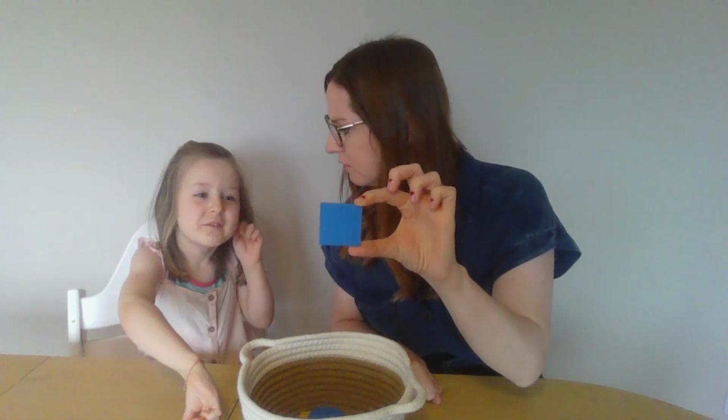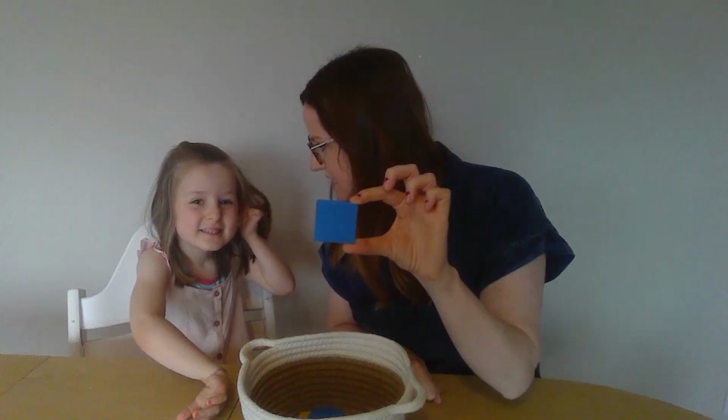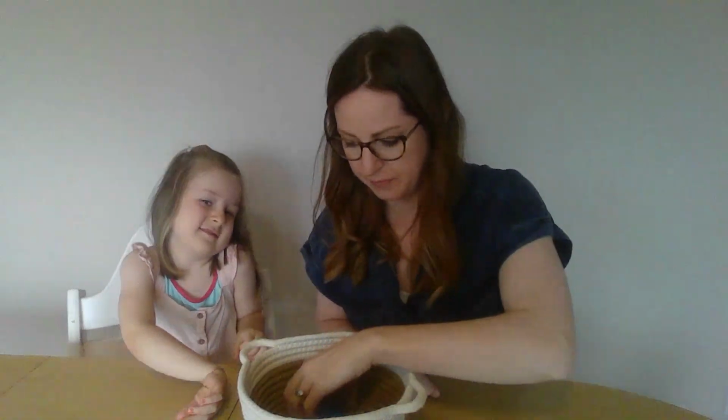Let's see if Mabel, I don't know how good Mabel is at shapes because she's only in nursery and you're in reception. Let's have a look at our first shape. How many sides does it have, Mabel? 4. Ooh, and it has how many corners? 4. So do you know what shape it is? Square. Did you know it was a square? You can shout them out as well.